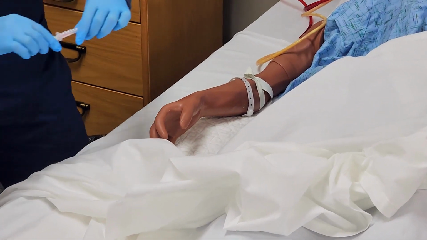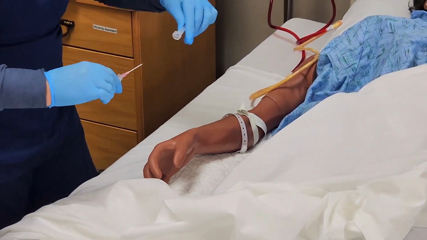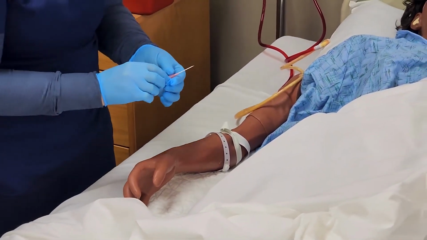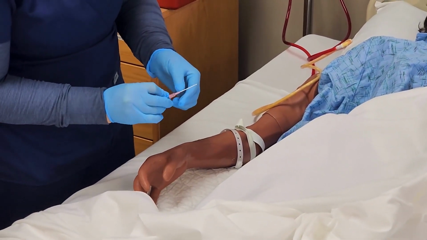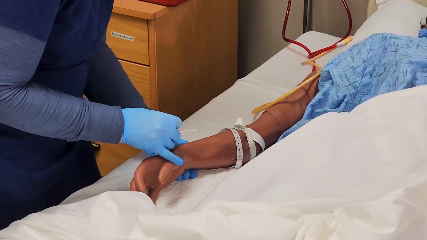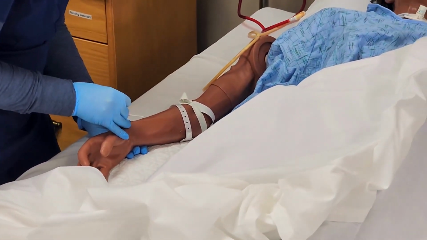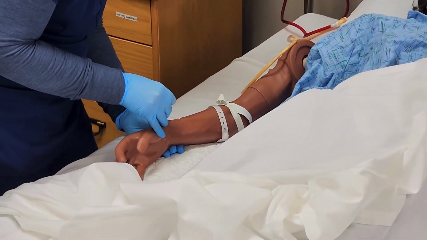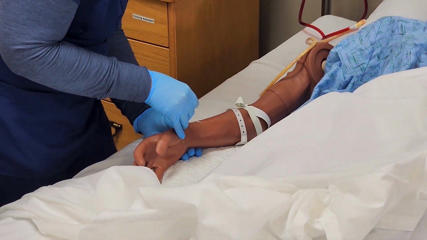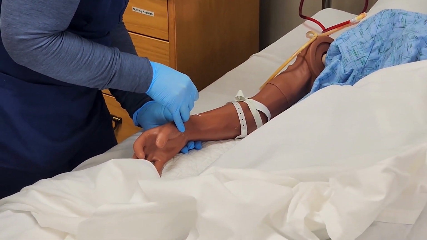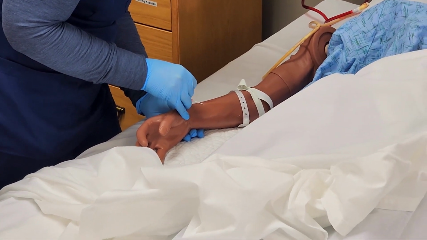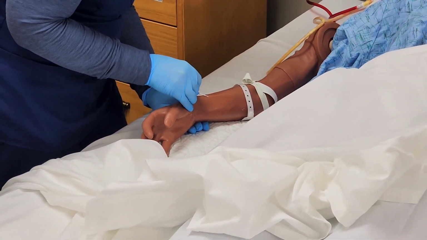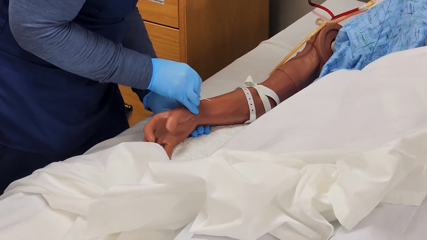And I'm going to remove the protective cover on my IV. Okay, make sure that my bevel is up. And then I prepare the patient and tell them I'm going to puncture the skin at about a 5 to 15 degree angle. You're going to feel a poke. Once you feel that puncture the skin, go in a little bit more and try to even out your catheter.